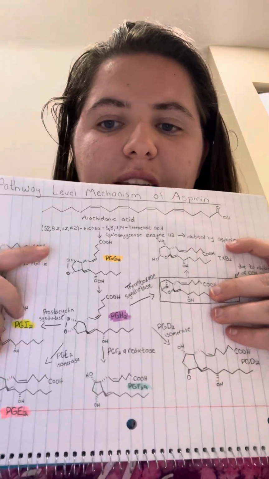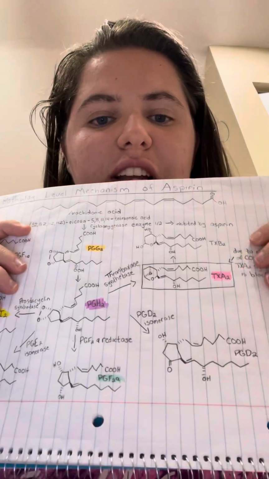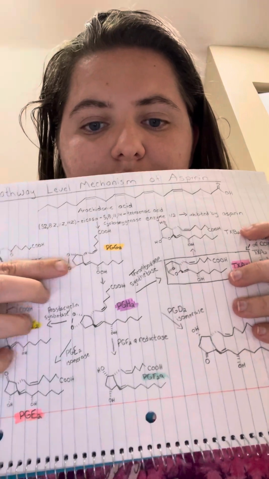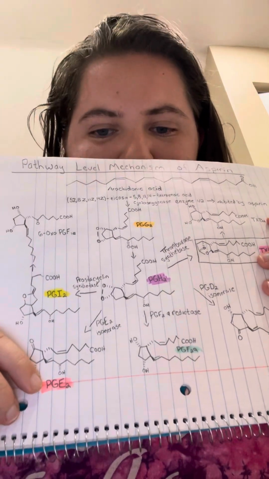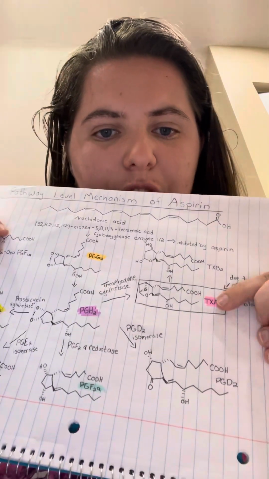Then I have PGF2, which is the structure down here, PGE2, which is the structure down here, and then the TXA2, which is the structure right here. So they have a very vital role to play.